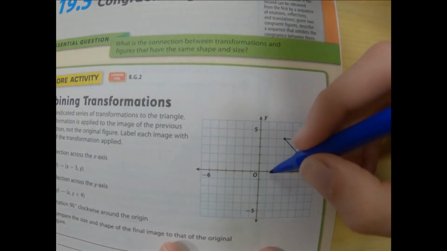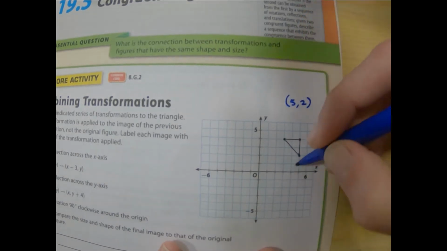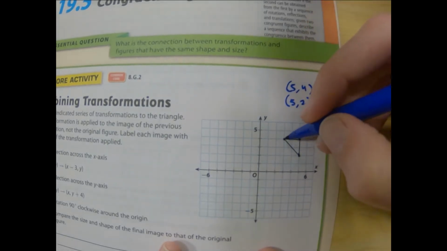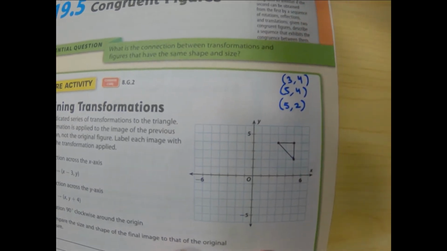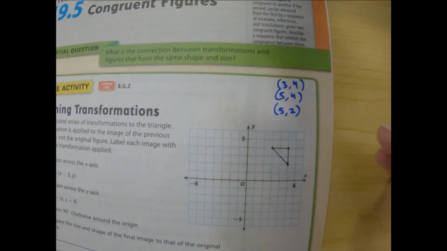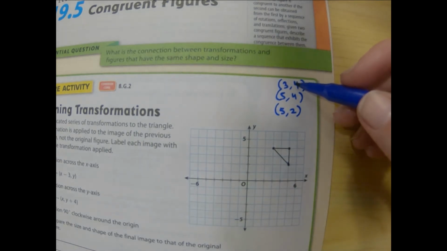So first I have 5, 2. Then I have 5, 4, and I also have 3, 4. Okay, to make it a little easier for myself, I wrote these coordinates down so that I can now work to reflect. So if I'm reflecting over x, all of my y coordinates are going to be multiplied by -1.